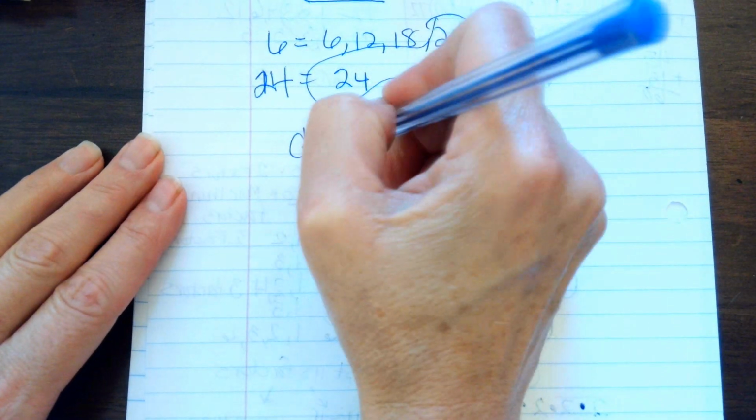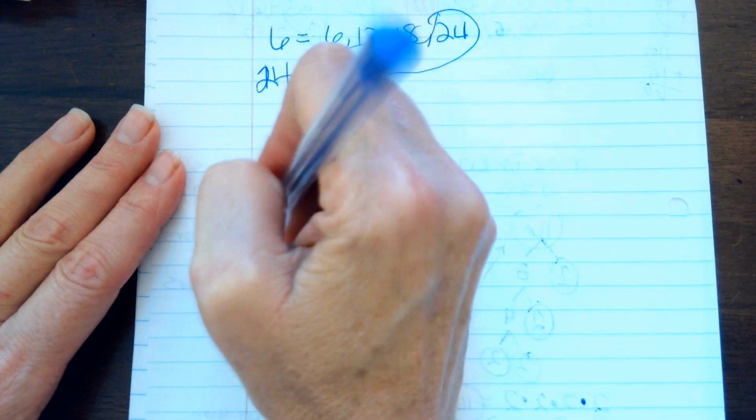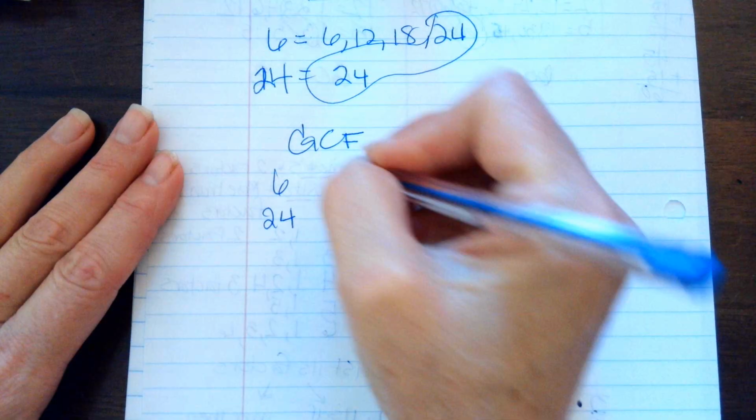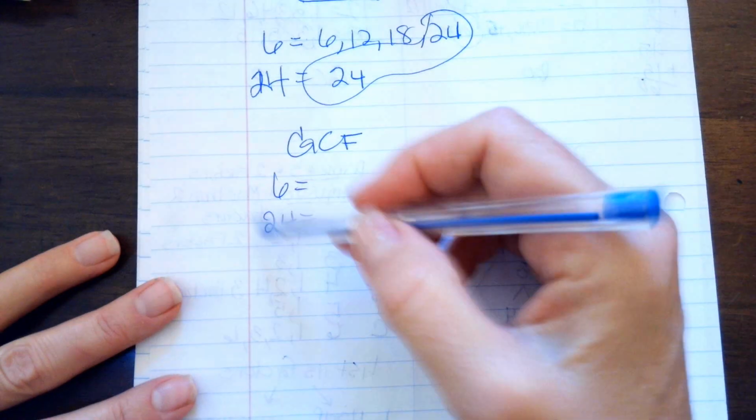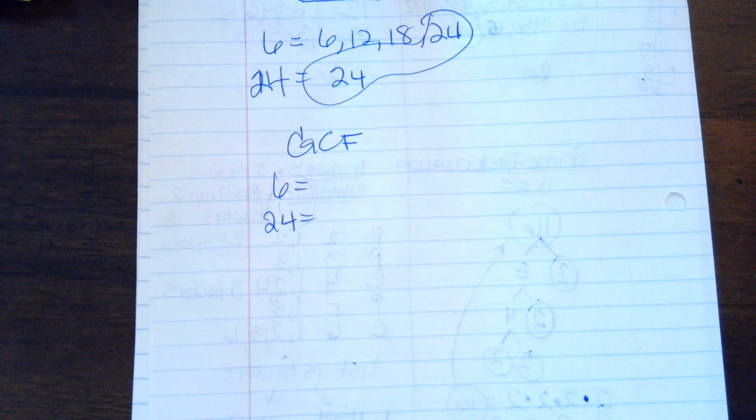All right, now we're going to do the greatest common factor of 6 and 24. So this is where we find out what's the common number that can divide into both of these numbers. So the highest one? The greatest common factor, yep.